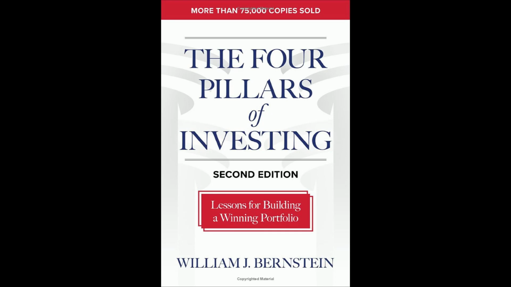The Four Pillars of Investing by William J. Bernstein is a comprehensive and accessible guide to understanding the world of investing. The book is structured around four fundamental pillars that form the foundation of successful investing, providing readers with a solid framework to navigate the complexities of the financial markets. Below is a summary of each of the four pillars.